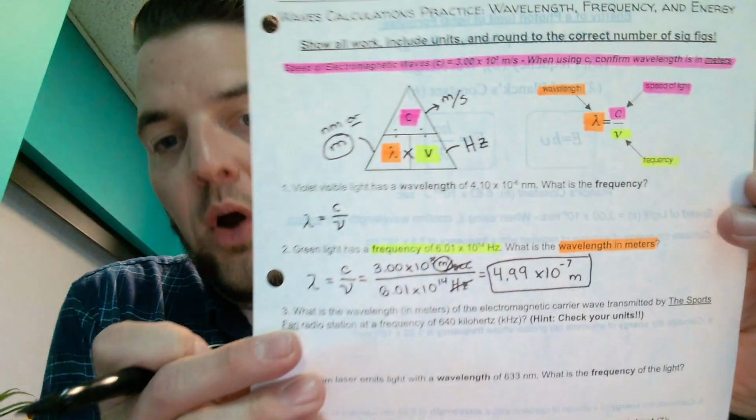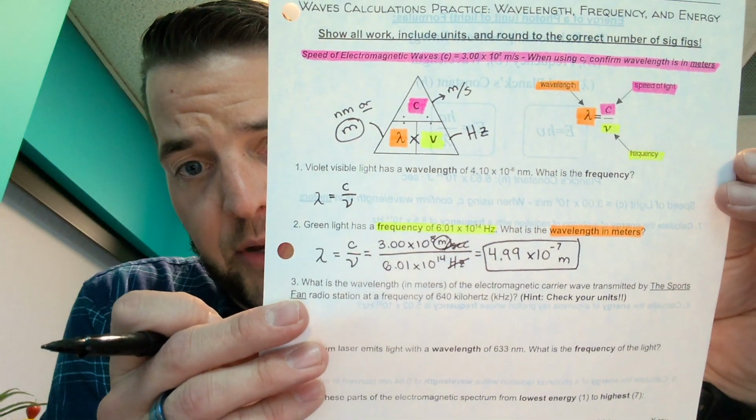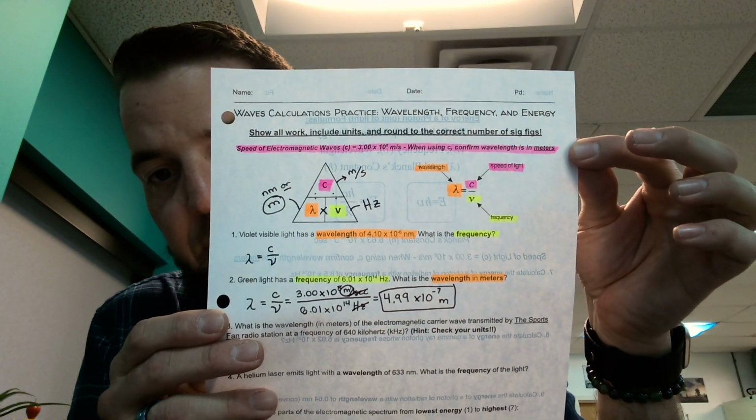Okay. So if I go back to the first one, we are using the same formula, lambda equals c over mu, or wavelength equals speed of light over frequency. But when I go into my highlighting on this one, I realize, okay, so I have a wavelength of 4.10 times 10 to the negative 6 nanometers. That's orange. So I'm going to highlight it in orange. I am solving for my frequency, which I have chosen yellow. So that is what I am solving for, is the frequency.